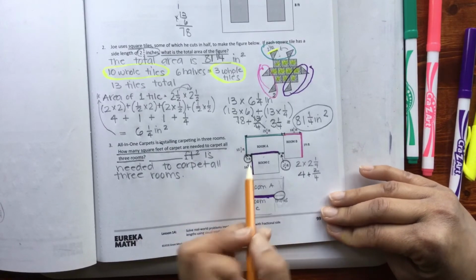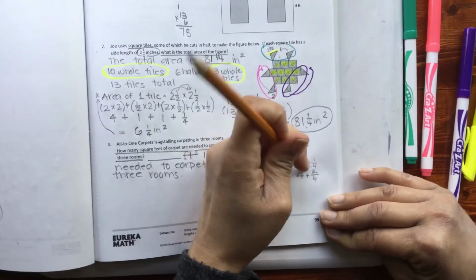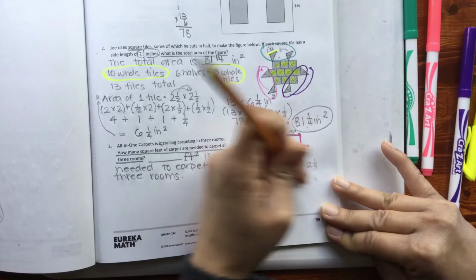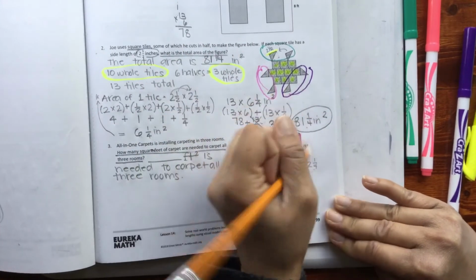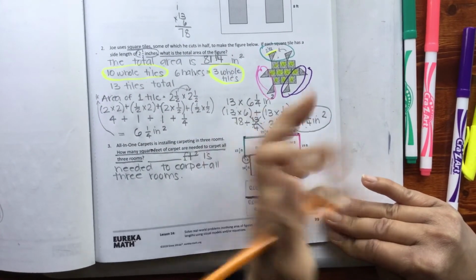Oh my gosh, you guys, Mrs. Ponte is going nuts right now. That's not multiplication. I'm just adding those two things together. That's why I thought my math looked a little odd.